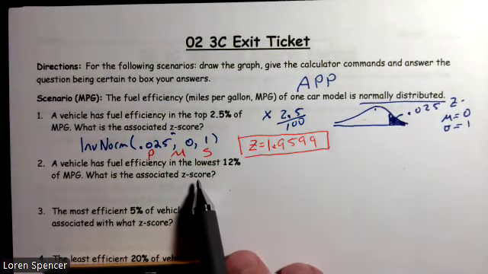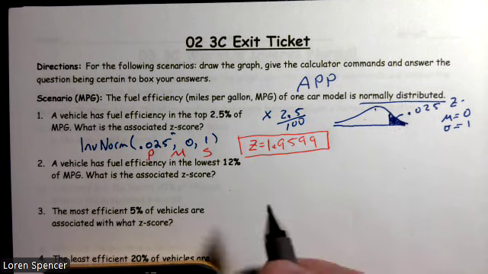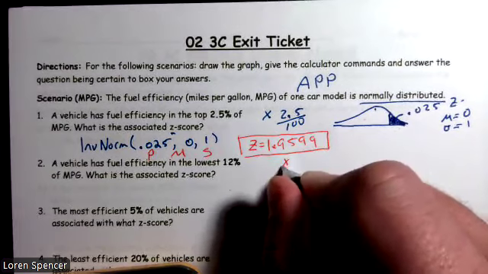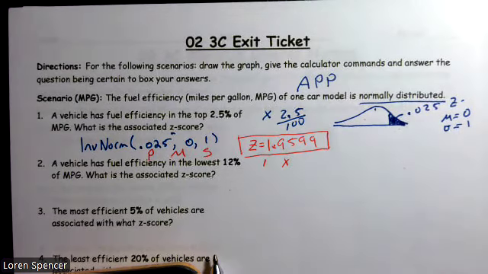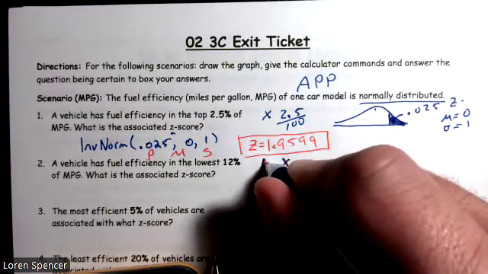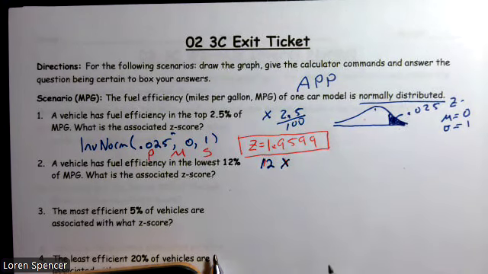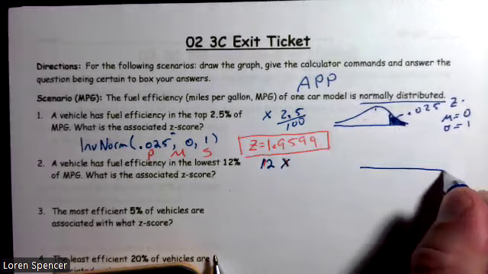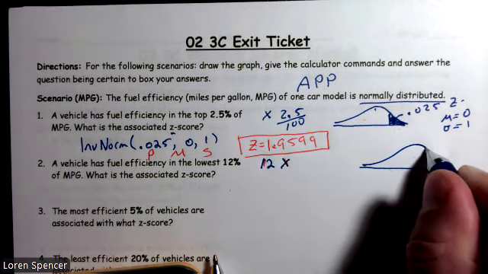A vehicle's fuel efficiency is in the lowest 12%. All right, so they gave me a percent, so I put an X. Oh, that 12 is on the low side, so that means it has to be below. That's good, so that tells me what I'm doing. So now I can draw my picture, and my picture is going to look like this.